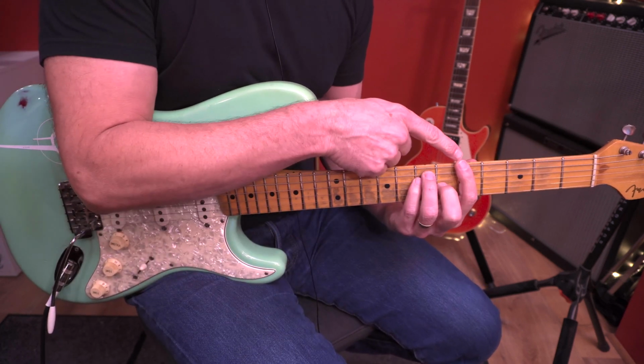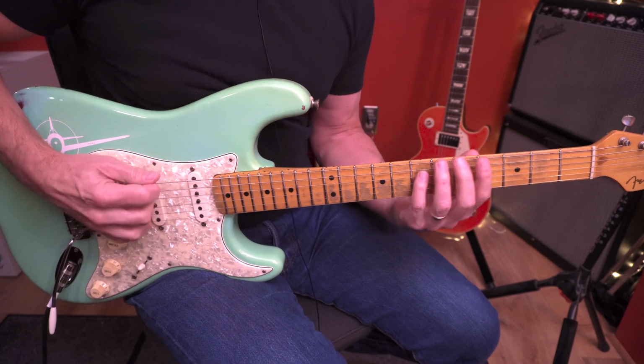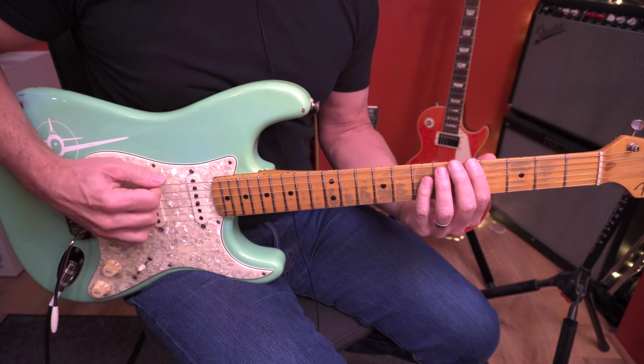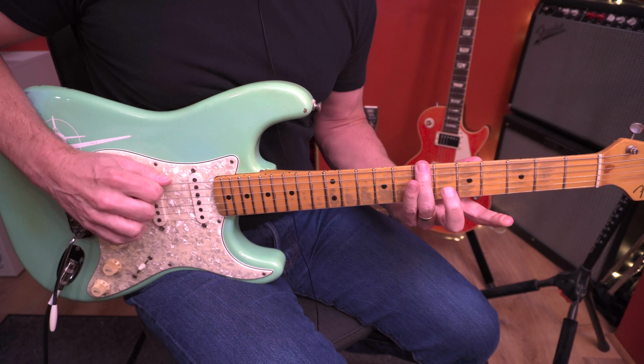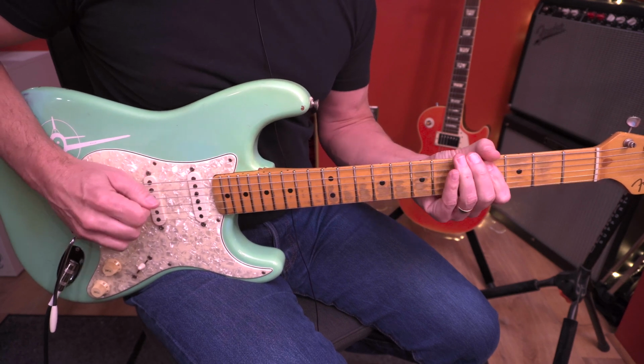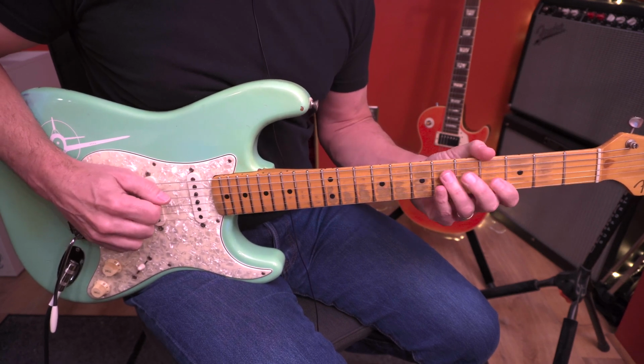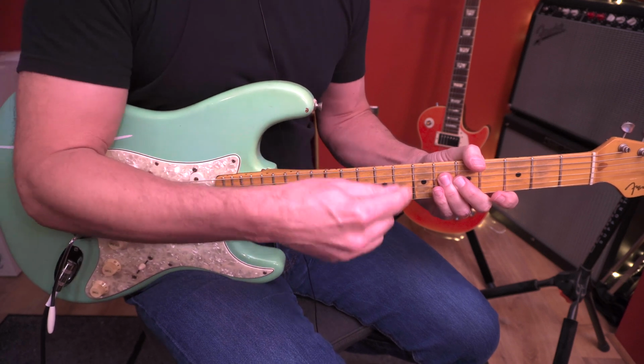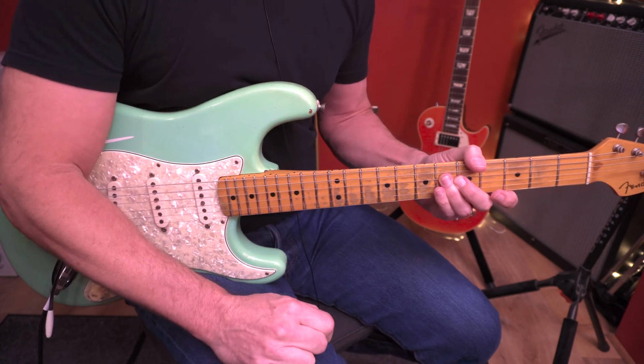So the only constraint we're going to use is the following. We're going to start that scale on each note in the scale. In other words, we're going to play those same notes, starting and ending on the 1st note, then starting and ending on the 2nd note, then the 3rd note, the 4th note, the 5th note, the 6th note, the 7th note. That's going to give us all 7 of the major scale modes.